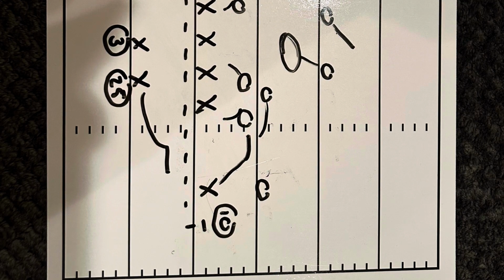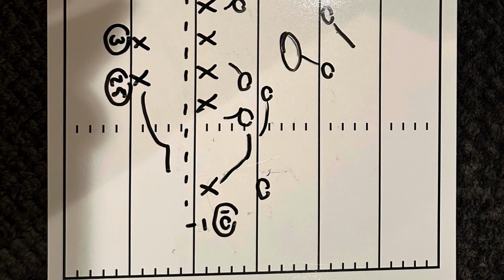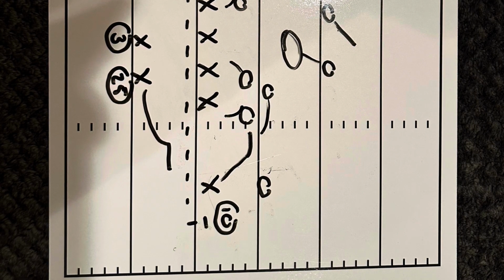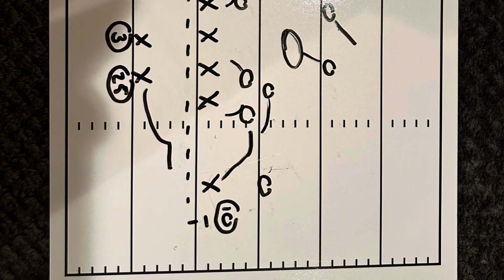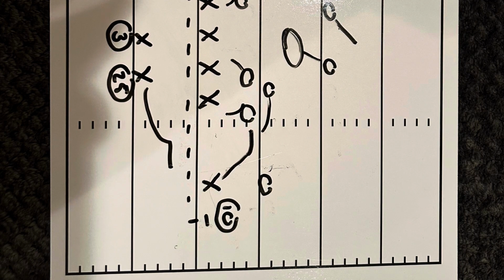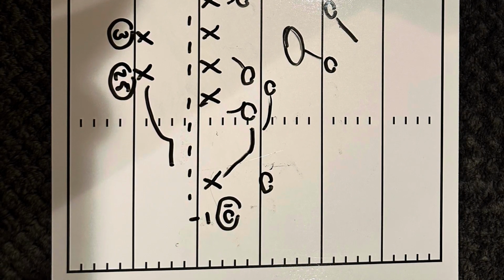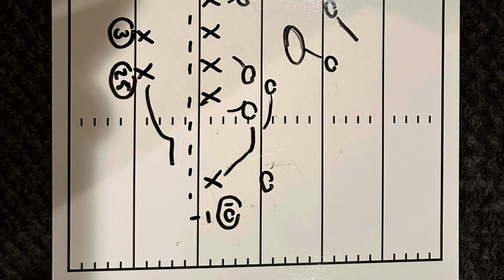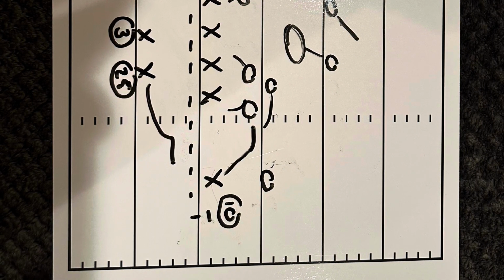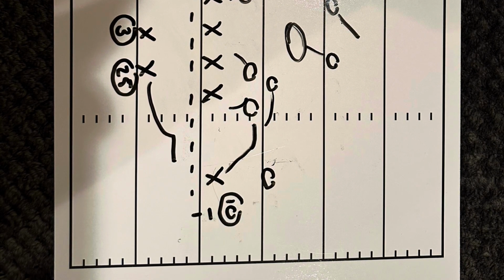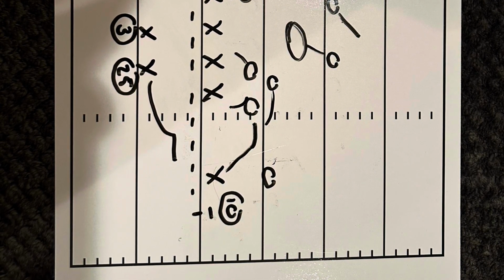The broadcast did a good job of explaining that this wouldn't be offensive pass interference because none of the receivers were downfield blocking before the ball was thrown, and any contact that was made was incidental. It is a legal gray area as far as rules go, but the concept is to create traffic and confusion amongst the defensive backs, and Denver did a great job of doing this.